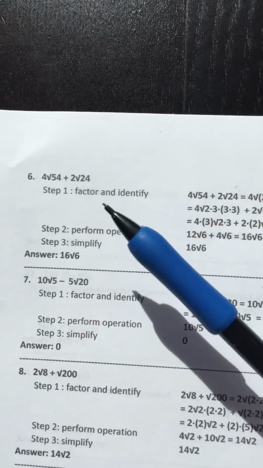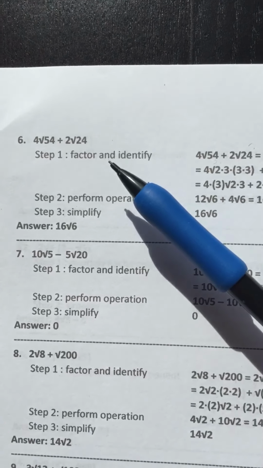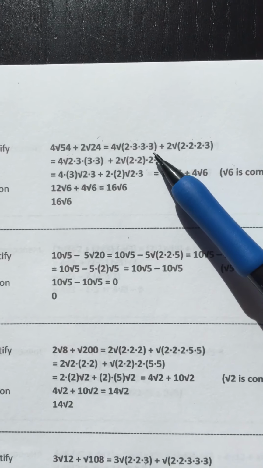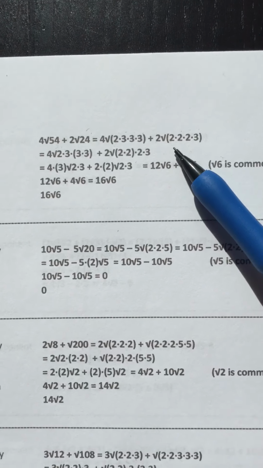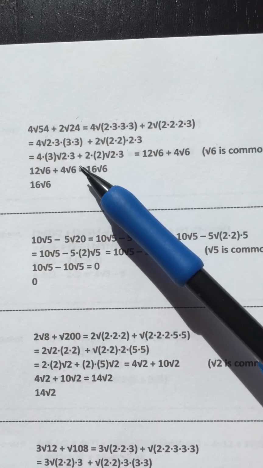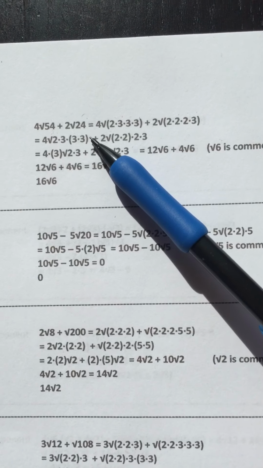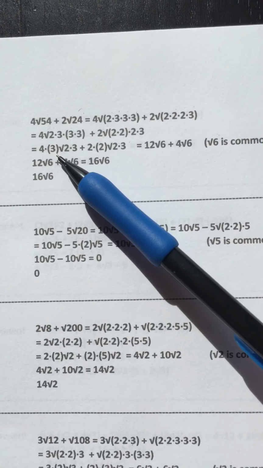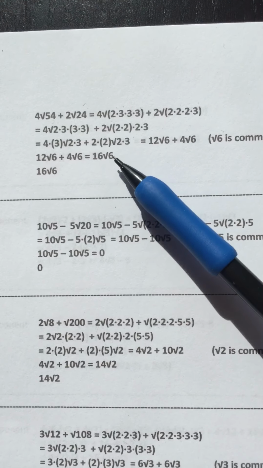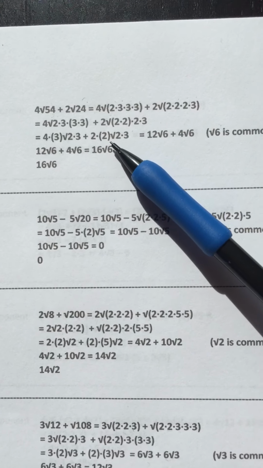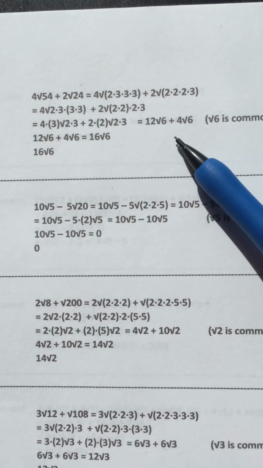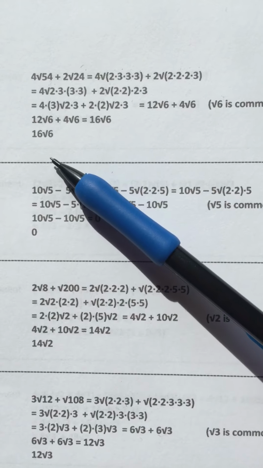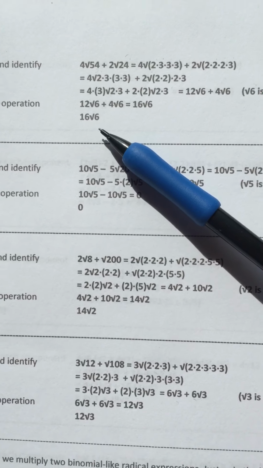Going to number 6, 4 square root of 54 plus 2 square root of 24. So again, I'm going to factor out the terms. And I've done that in here. Then in this step, I've indicated where the pairs are, so I can pull those out. So I have 4 times 3, square root of 2 times 3. 2 times 2, square root of 2 times 3. So that's a 12 plus 4, square root of 6. And that gives me 16 square root of 6 is the answer.